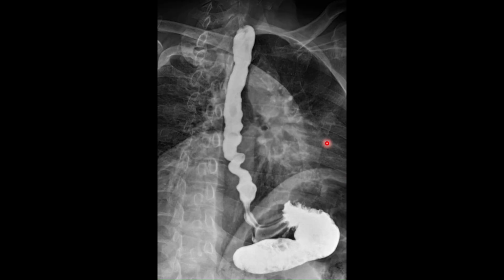Now, in this barium swallow oblique view, we can see uncoordinated peristalsis with simultaneous contractions of the esophagus at multiple points, giving a corkscrew or rosary bead appearance. What we have to remember is that only 60% of barium swallows in these cases will be abnormal, and 40% will be completely normal.